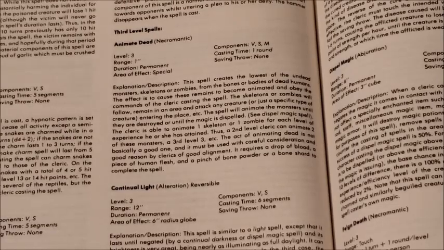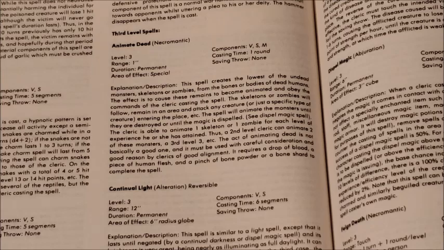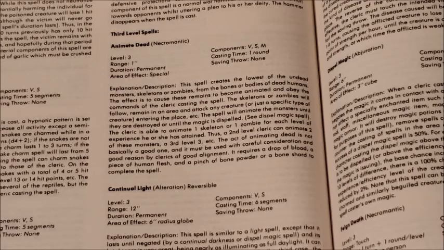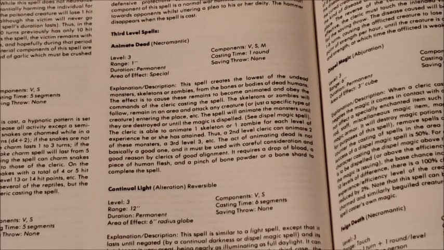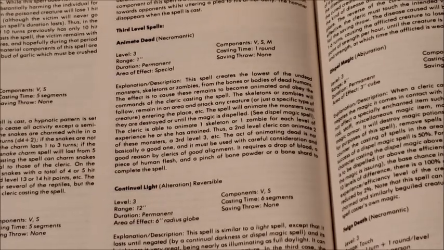Now, one advantage skeletons do have over zombies, they take half damage from edged weapons. So functionally, if you have a skeleton standing next to a zombie and both are being attacked by an edged weapon, for instance, a longsword, they are functionally the same amount of hit points because you're doing half damage to one or doing full damage to another that has twice the hit points. So functionally, it becomes the same. I realize that there are some differences. The individual creature has less hit points, etc., but that's functionally what's going on.